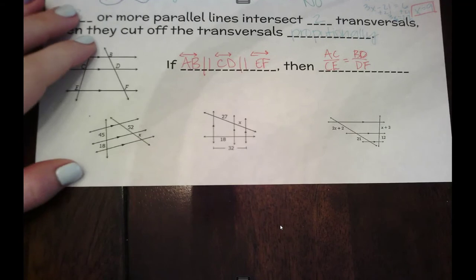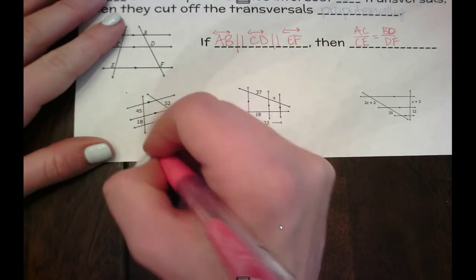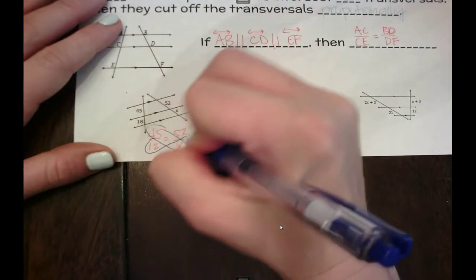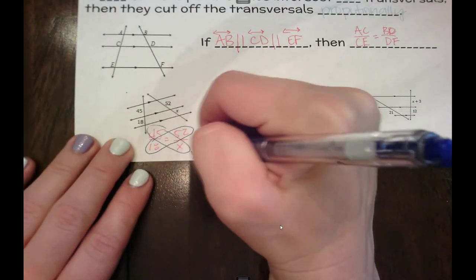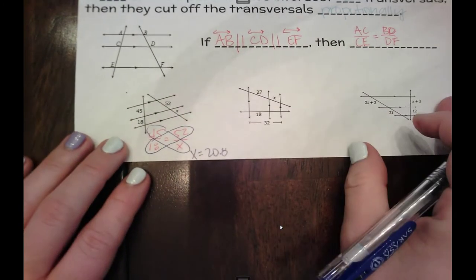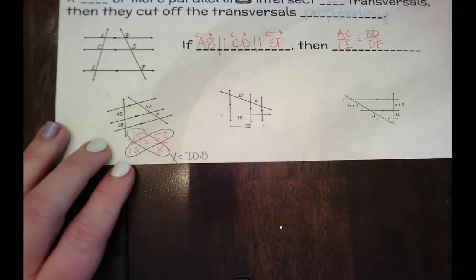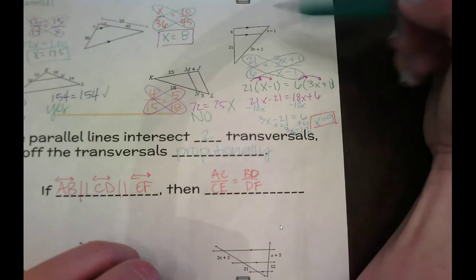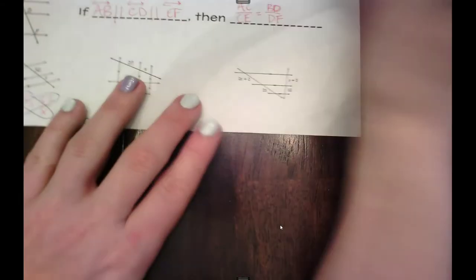So same thing. We're going to do 45 over 18 equals 52 over X. Do your cross product and solve for X. X equals 20.8. Same thing here. I think you get the idea. Same thing here. So this one has some extra terms like this one.